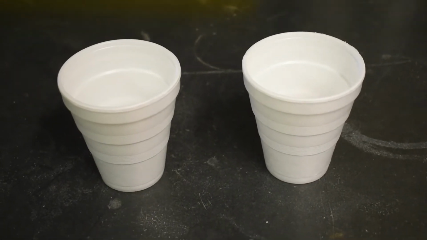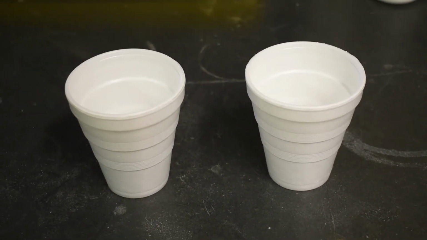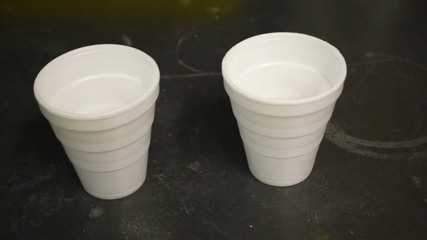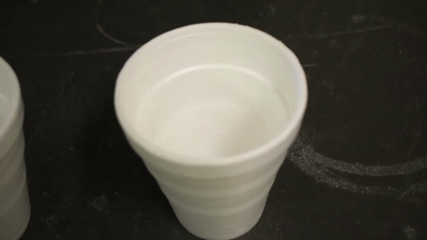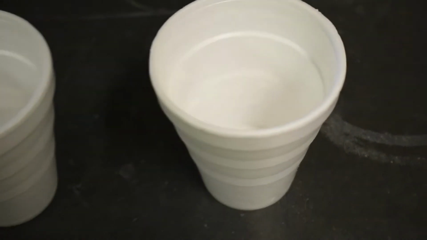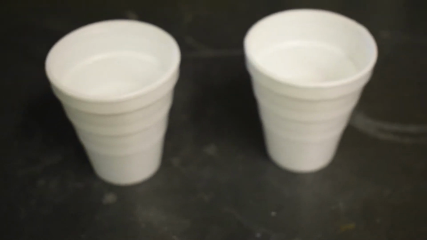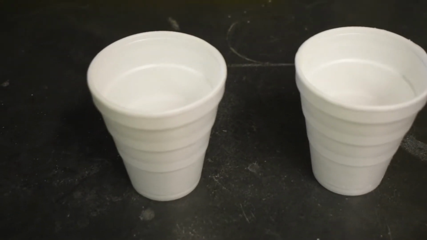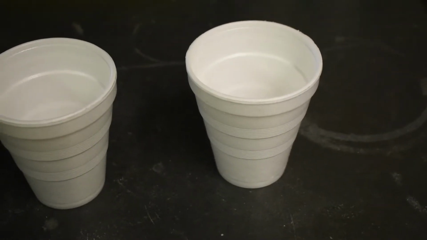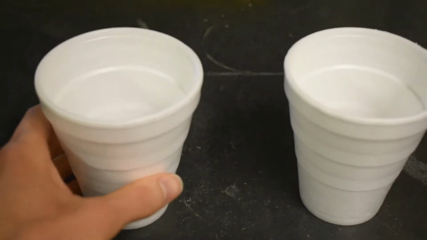So when I'm doing a chemistry demonstration, I'll call up a couple of people from the audience and tell the one that's holding the cup with the sodium polyacrylate that it's an empty cup, even though it's not. And I will ask a different person to pour the water from this cup into the sodium polyacrylate cup. And they'll do that, so I'm going to do that.